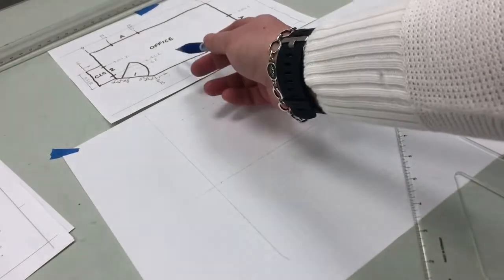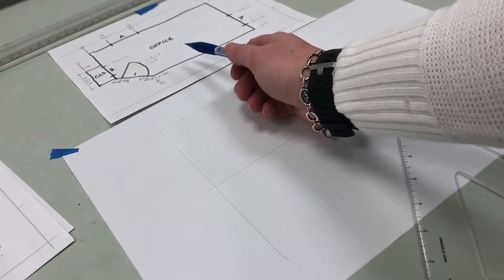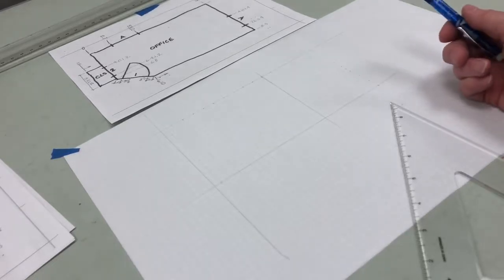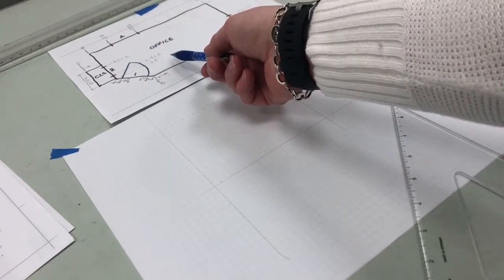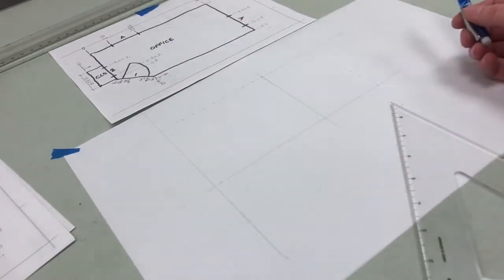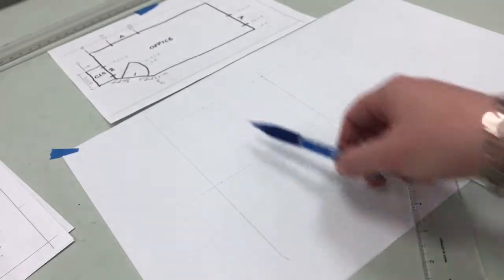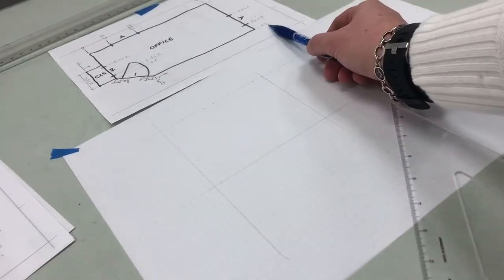And you see how it's not the same size as the original field measurements. That would be normal because we didn't really bother with any kind of scale with this. We just kind of drew the approximate proportions of the room. And you always want to double check these and make sure. Now notice I didn't bother with the 3 inches.